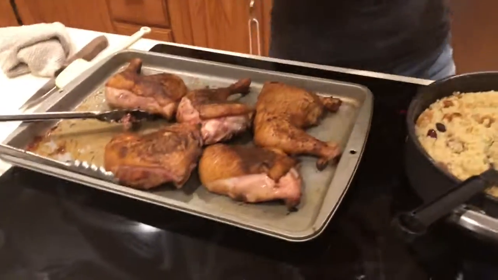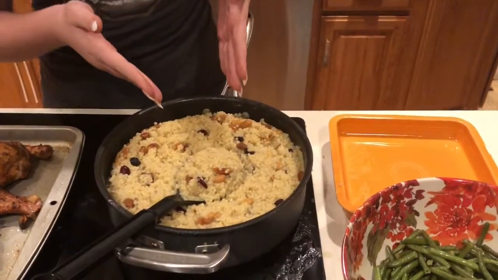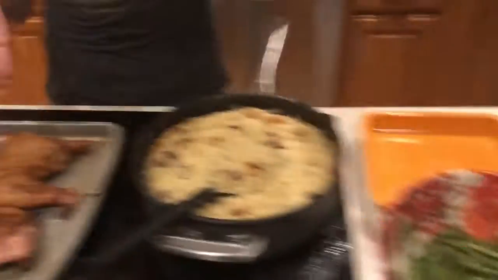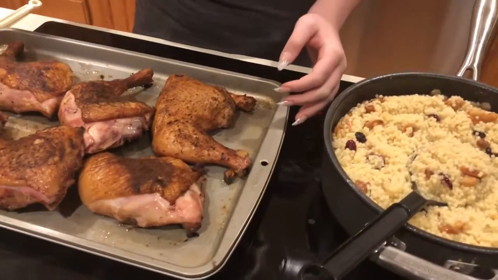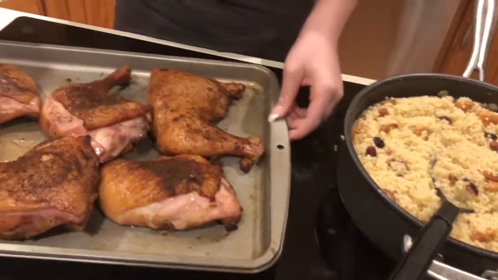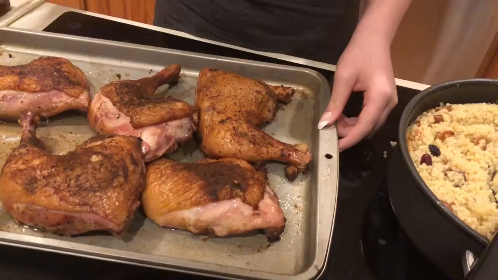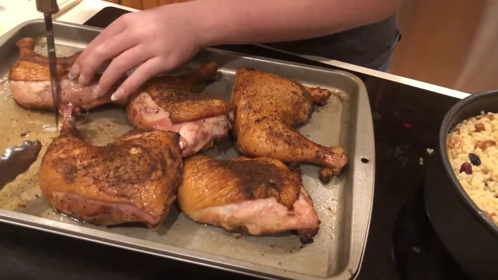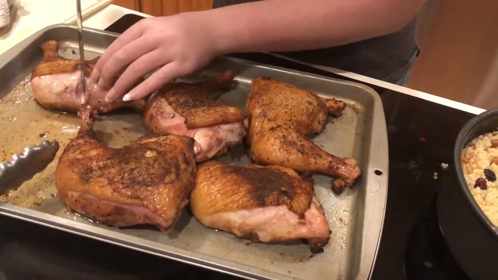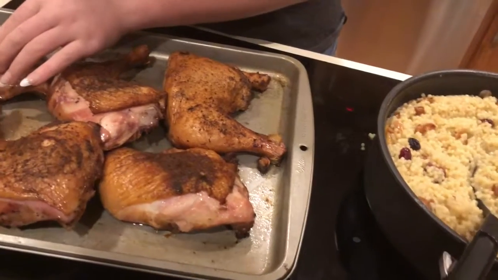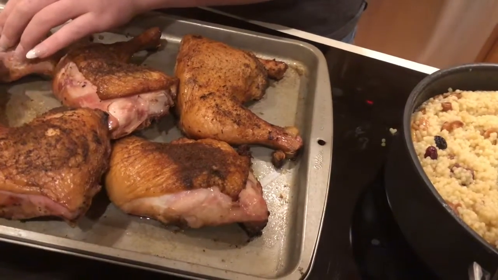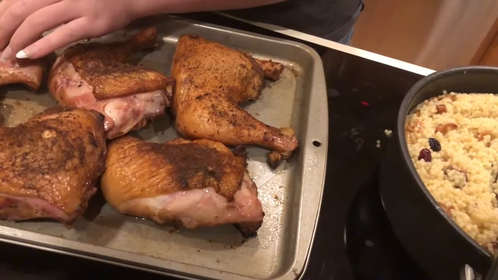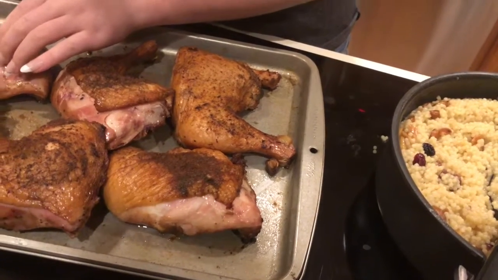Two hours later, the food is all cooked. We made some cranberry and nut couscous and some green beans. So what you're going to do is take a piece of your chicken, and this is how you check to make sure it's good. You cut into it a little bit. Now you see how it's a little bit pink? That's good. That's supposed to happen when you're smoking chicken.